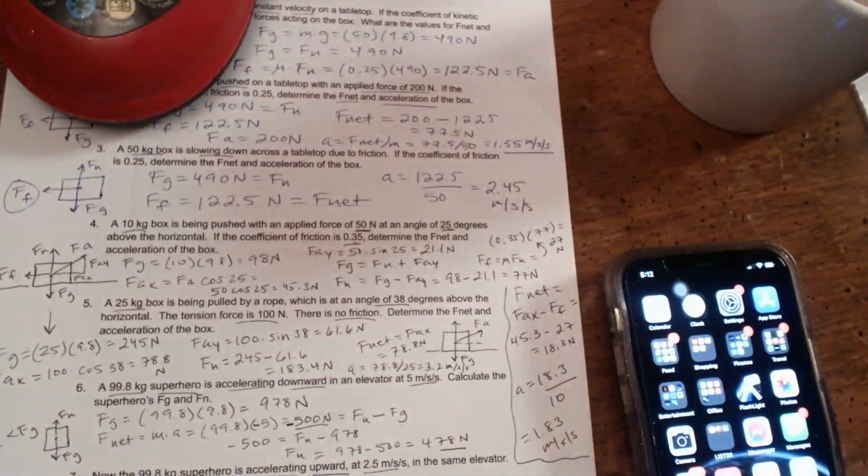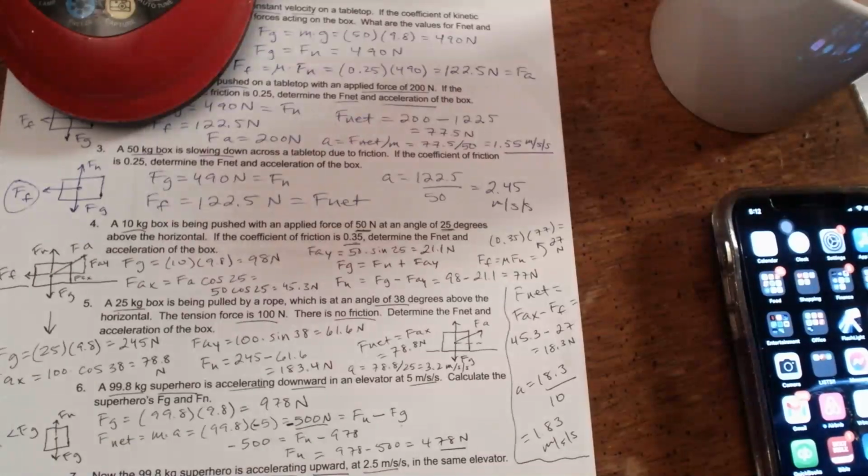Okay, I'm going to go through a couple of elevator problems. I already have them written out. All right. So, when you're on an elevator, in the scenarios we've talked about, you don't have any horizontal forces.